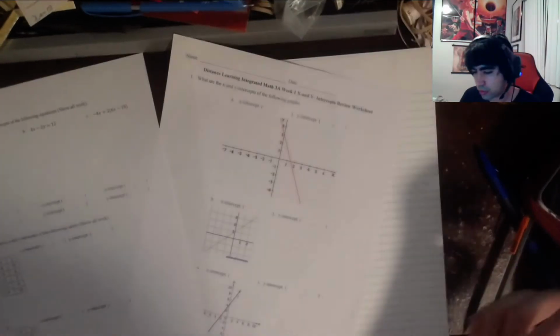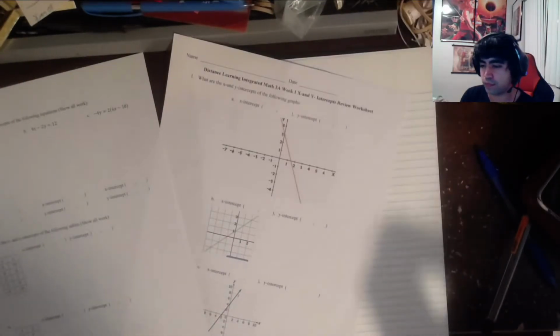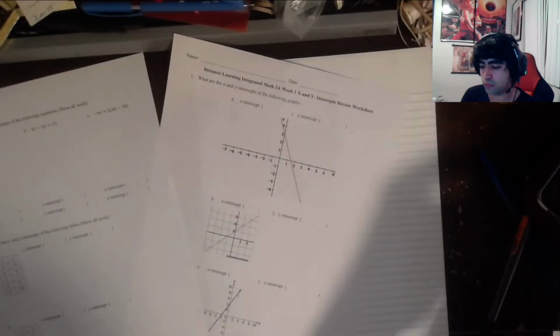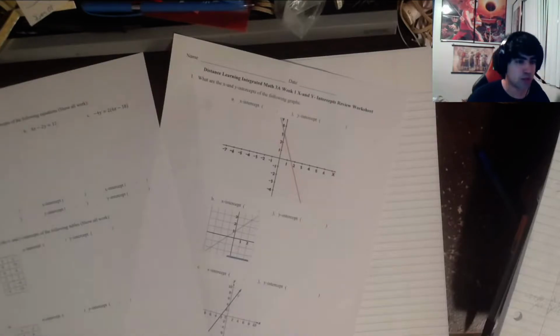Let's see, I want to get my papers ready. I think this is it. Yeah. So I got some graph paper. Should have been a little bit more prepared, but just bought myself 400 pages of graph paper. Since we're doing graphs, might as well use it.